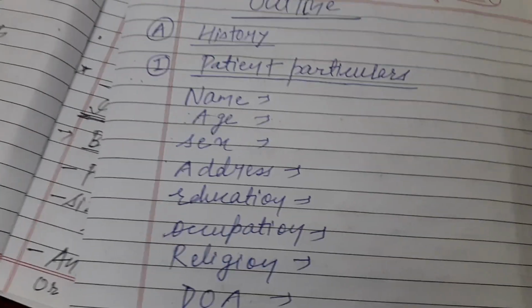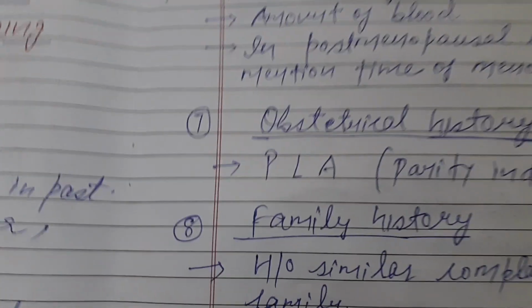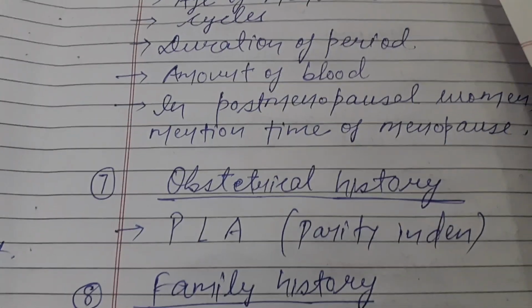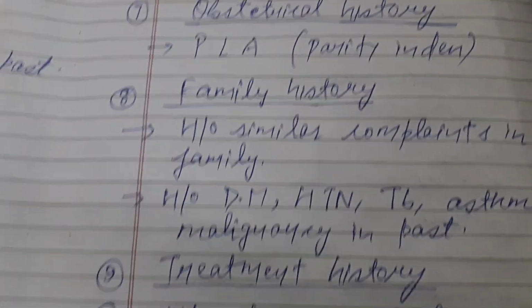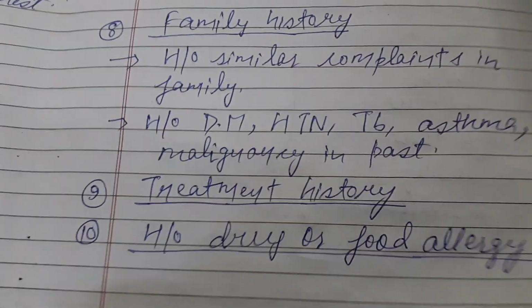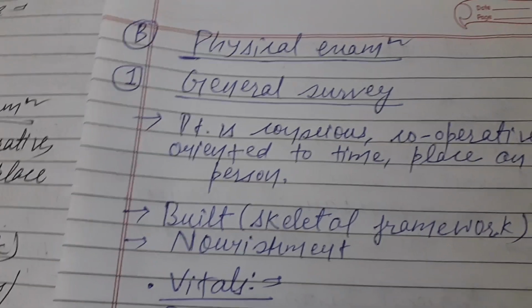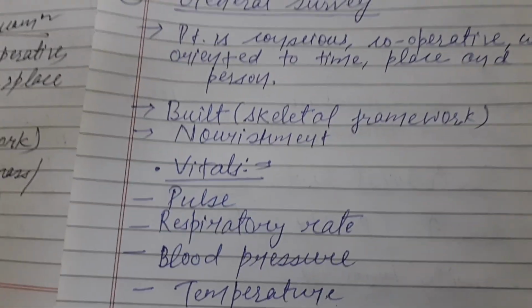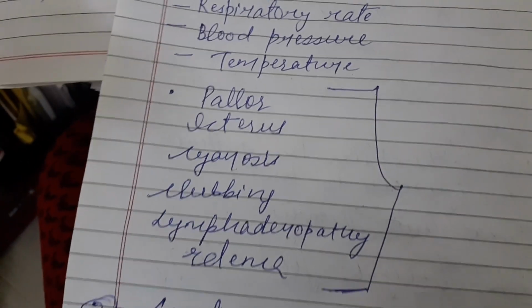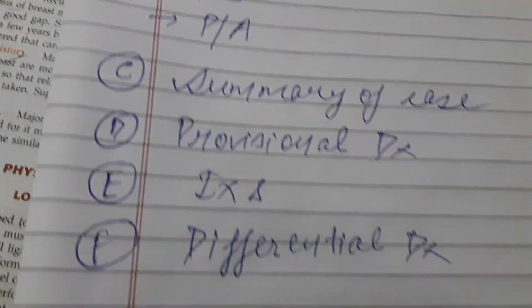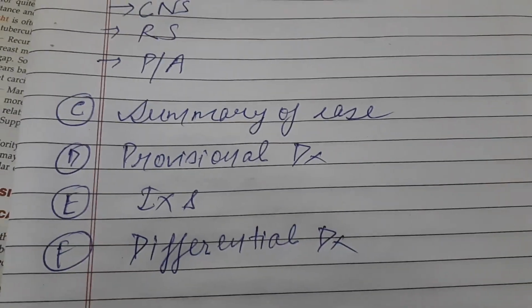First is patient particulars, then chief complaints, then history of presenting illness, then past history, then personal history, then menstrual history, then obstetric history, then family history, then treatment history, history of drug or food allergy. Physical examination: general survey, then vitals, then local examination of that region, and then systemic examination. Over. Thank you.